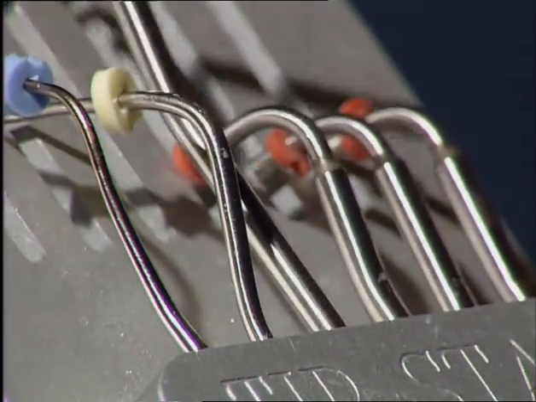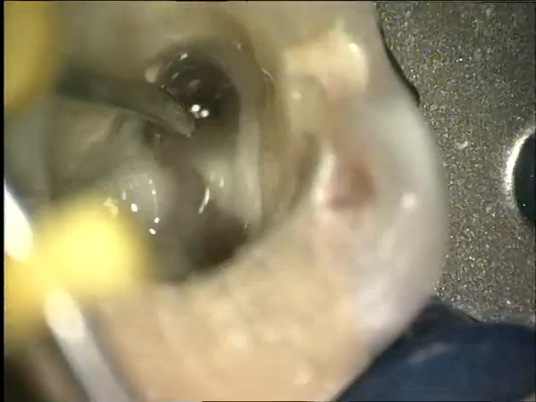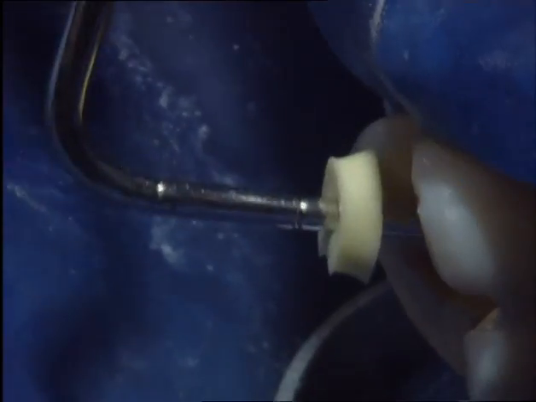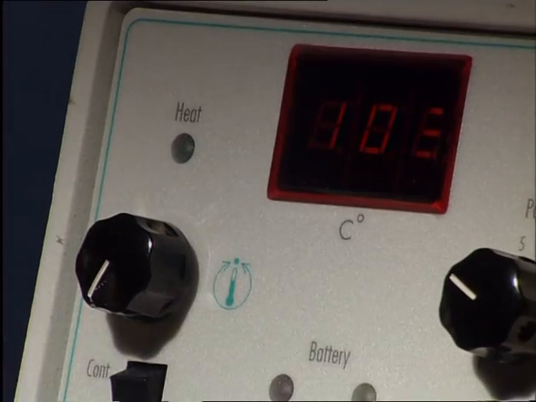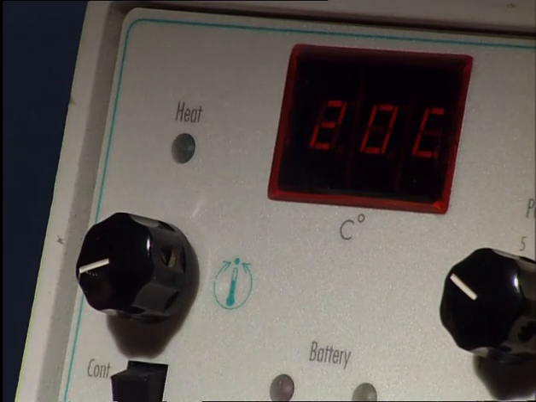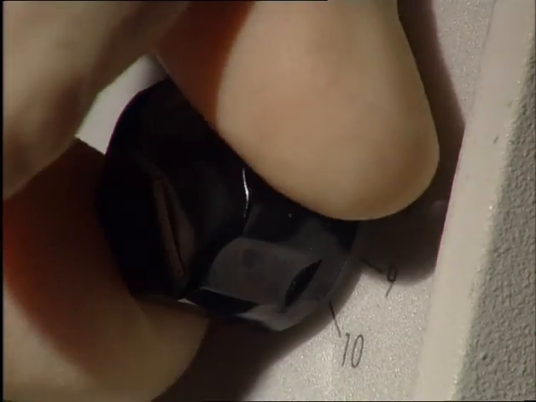With the help of the so-called Buchanan plugger, the gutta-percha is simultaneously heated and condensed. The largest plugger is selected, which can be fitted to within 5 to 7 millimeters of the canal terminus without binding on unyielding dentinal walls, and the stop is adjusted. The System B heat source is placed in the touch mode, set to 200 degrees Celsius, and used at full power on grade 10.